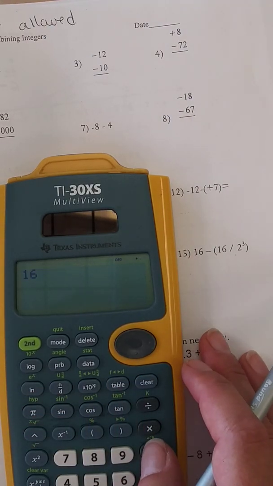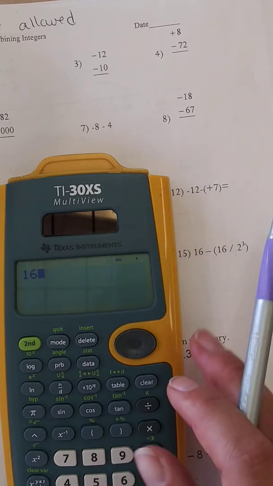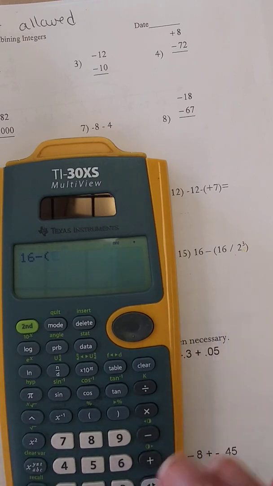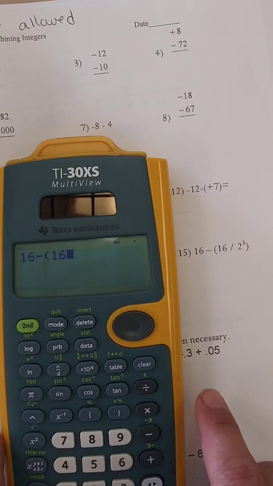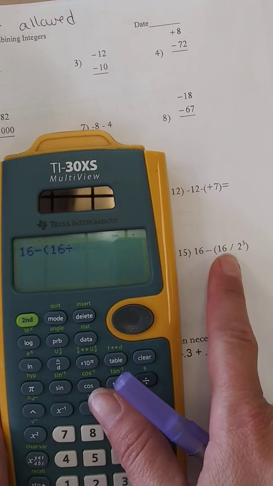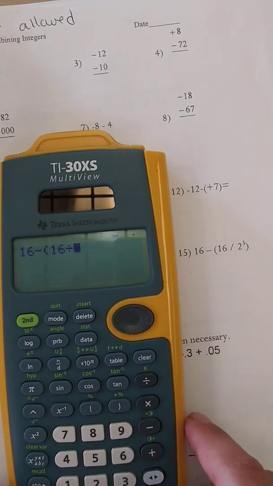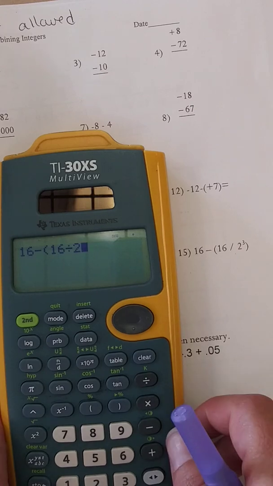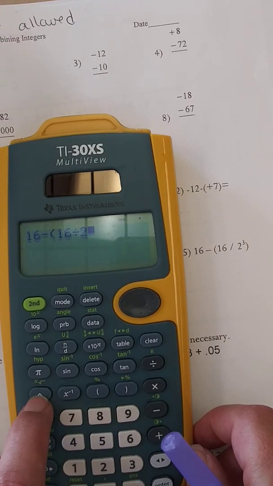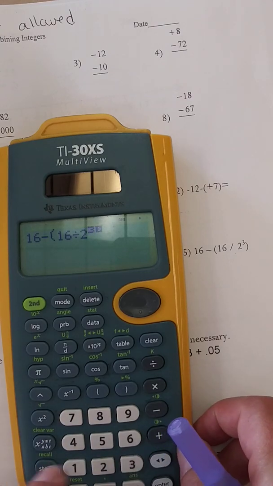So that says 16. This is a subtraction because it's coming from the 16. Then I have parentheses, 16 divided by, it's a different symbol, but it's the same meaning, 2 to the third power. So if I'm going to go upstairs to the exponent, I press this up arrow, and I'm going to put the 3 in.